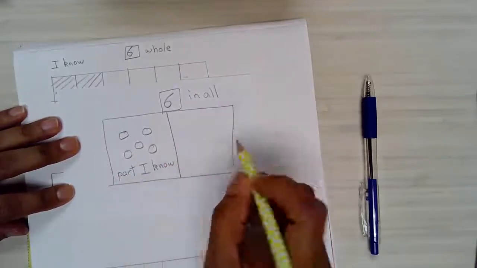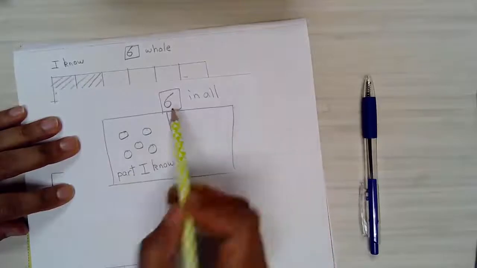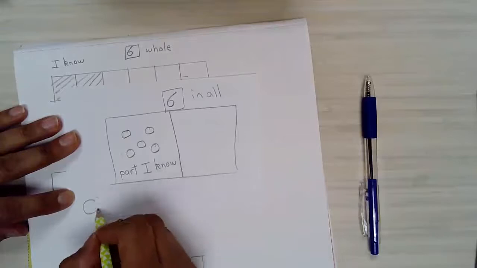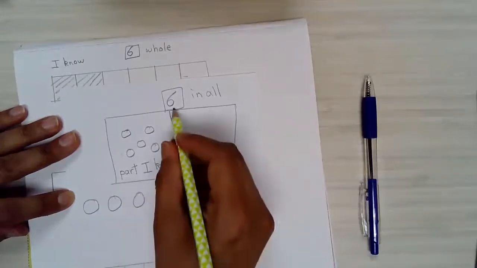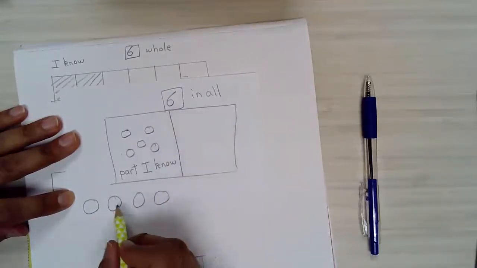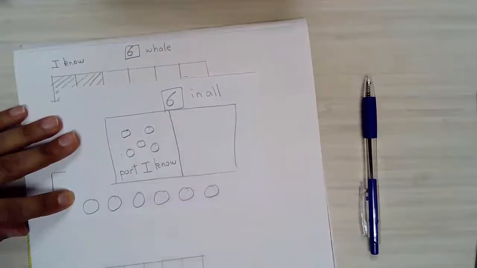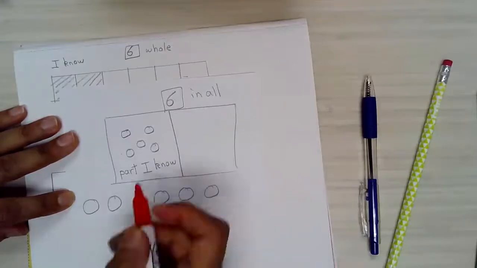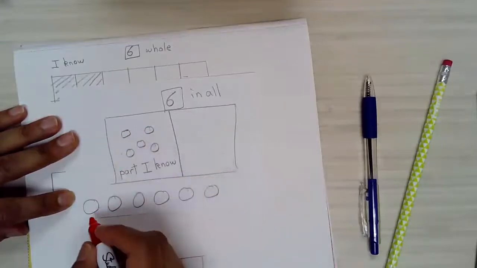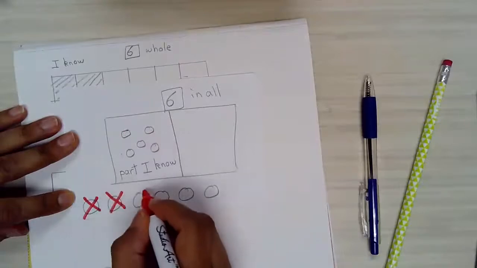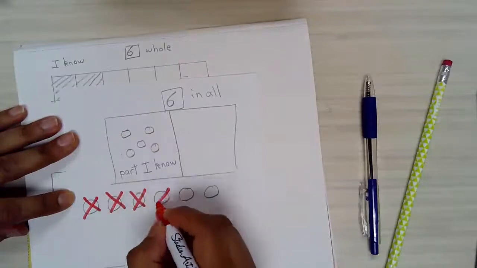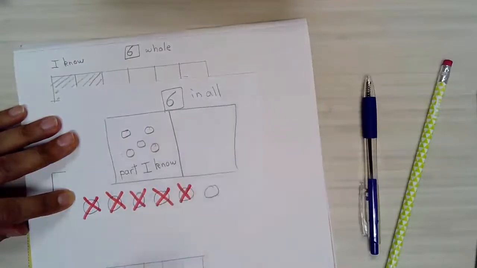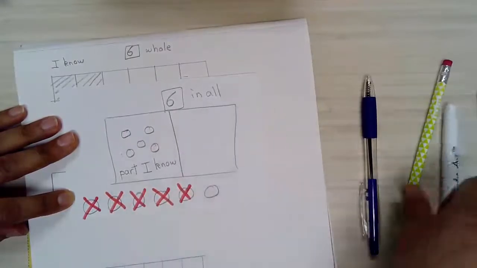So the missing part is how many you count to reach 6 after the part you know. I can also draw 6 counters, because this is the number I have in all. So 1, 2, 3, 4, 5, 6. I can X 1, 2, 3, 4, 5. This is the part I know. So how many do I need to fill the missing part? Only 1.